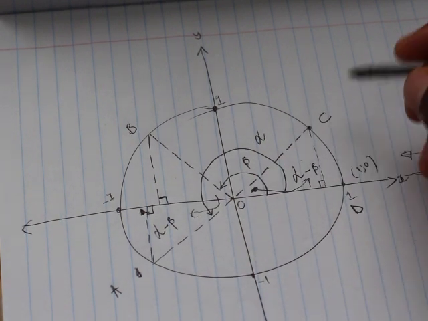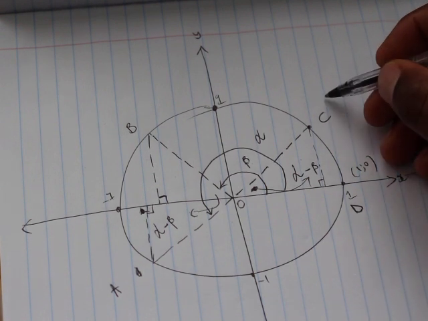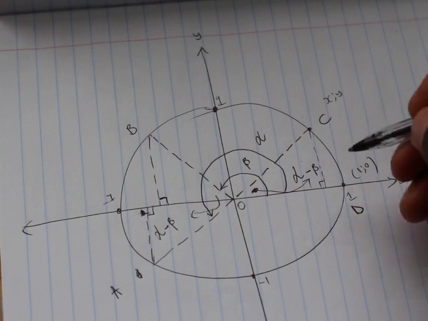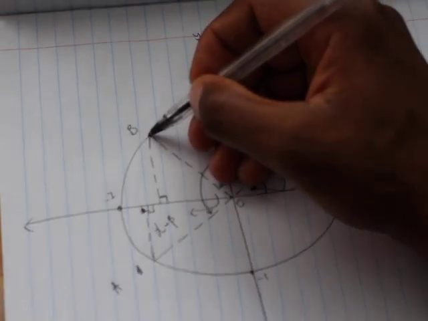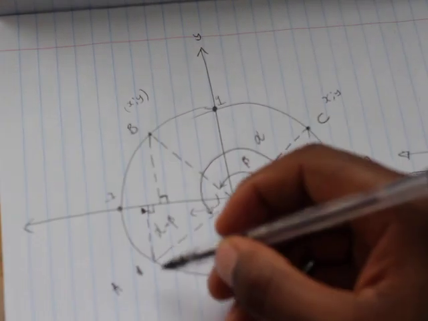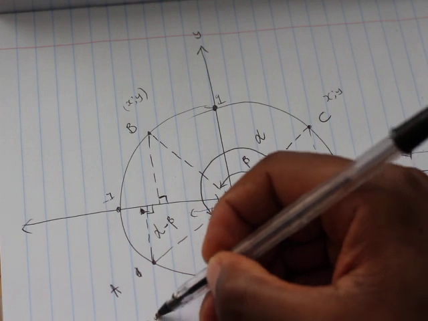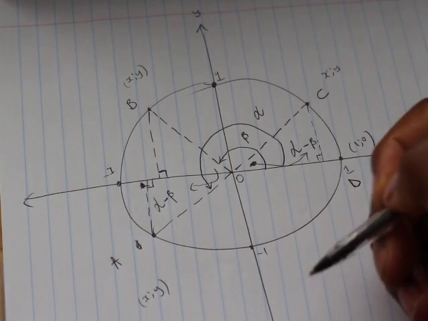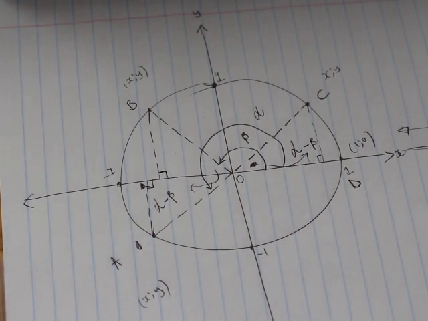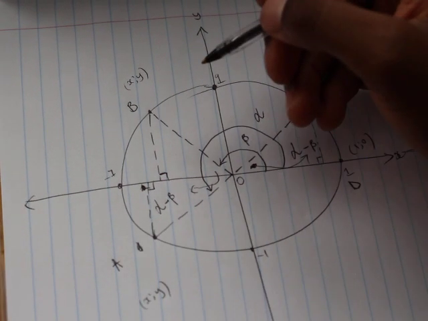Remember the coordinates are always x, y. Even here the coordinates are x, y. Here as well, it's x, y. So now let's check quickly.